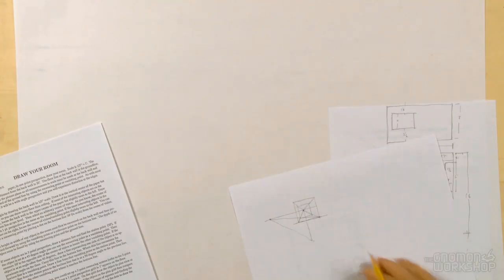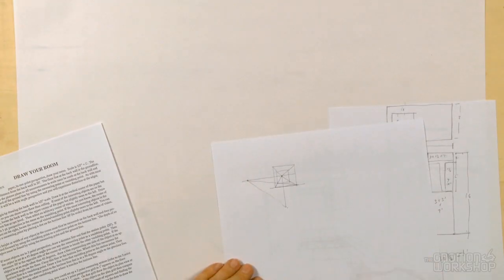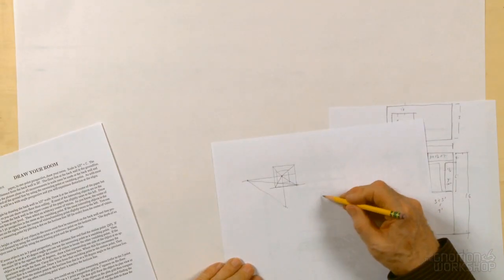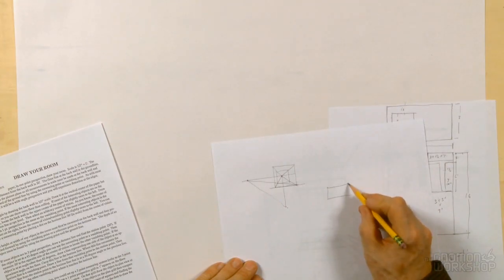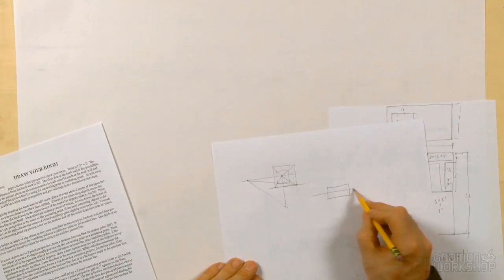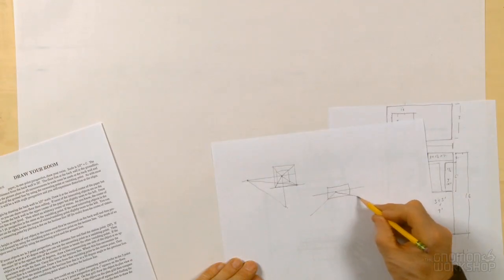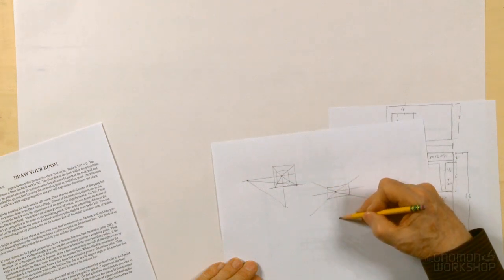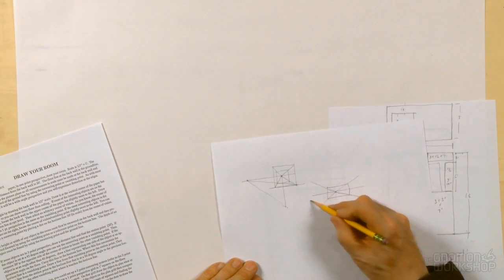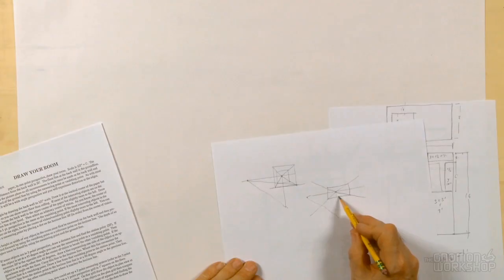Now, what we're doing here is projecting back from the picture plane. What we're going to do on this one, the back wall will be the picture plane. We'll have an eye level about right here. And then we're going to project forward of the picture plane by doing this. We're going to locate a station point and come up here and find the measuring point. Now, say this is 5 feet. I want to measure 5 feet forward.